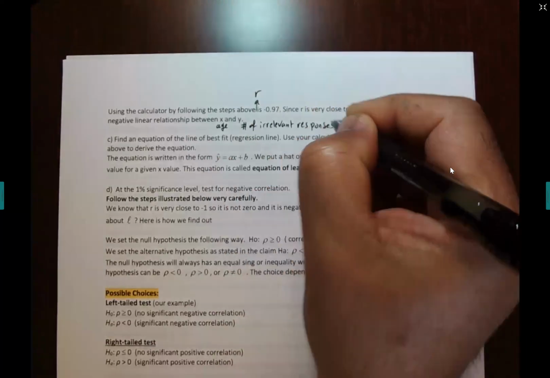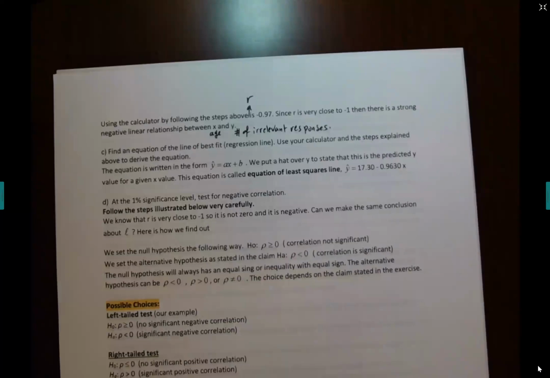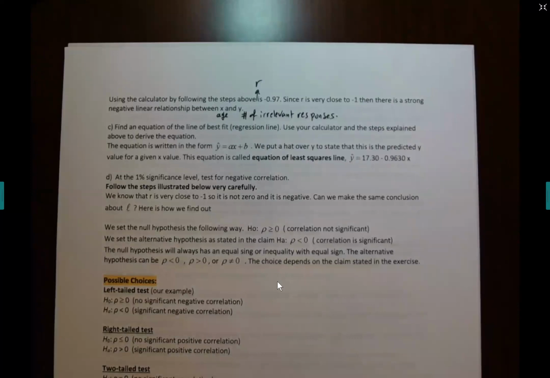Any questions, guys? The next question I might be asking you is to find the value of R. That's very, very important that we know how to find R. C, find the equation of the line of best fit, the regression line. Use your calculator and the steps explained above to derive the equation.